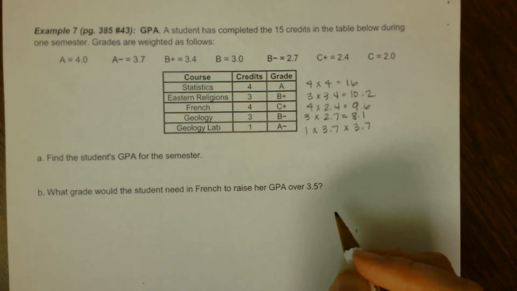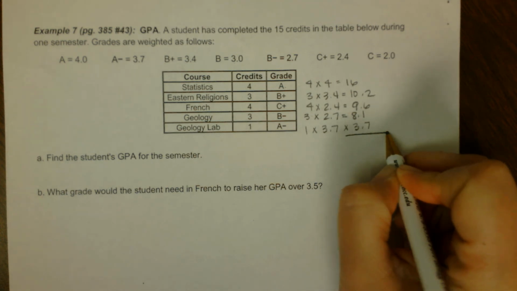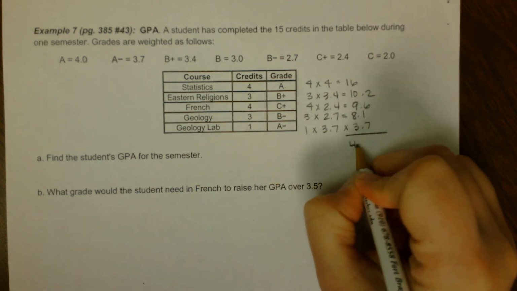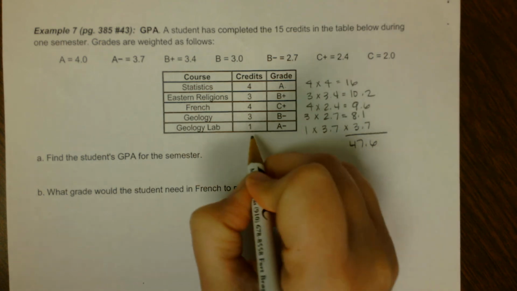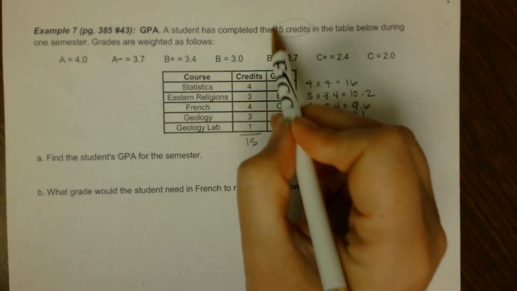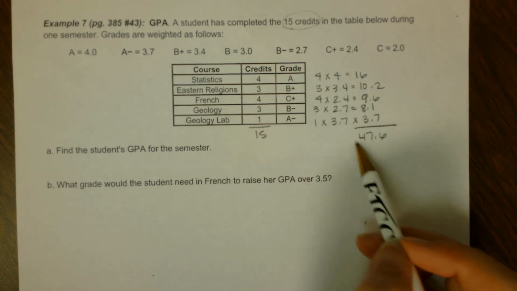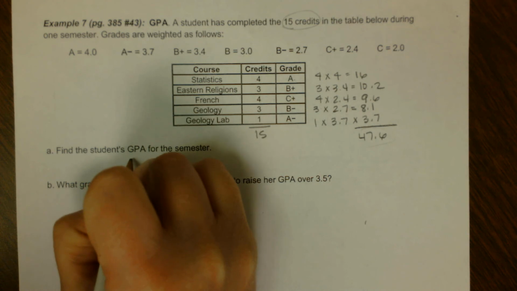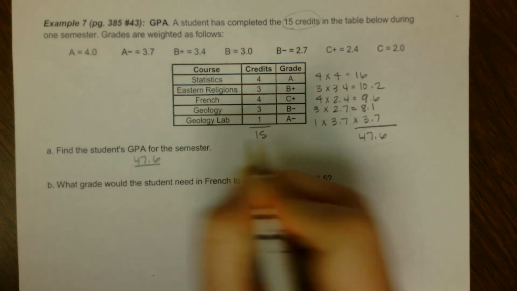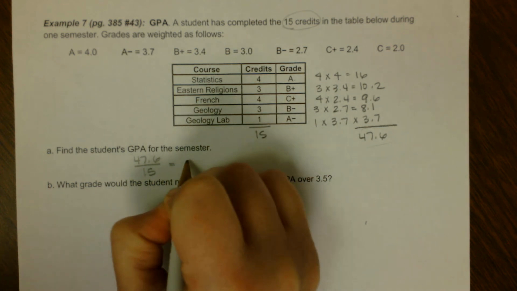Okay, so if we total all the grade points, add everything up here, we end up getting a 47.6. Add up all the credits here, and we have 15. Just to confirm, that's what they said here. So the GPA, you're going to take the grade point and divide it by the total number of credits. So we get 3.17.